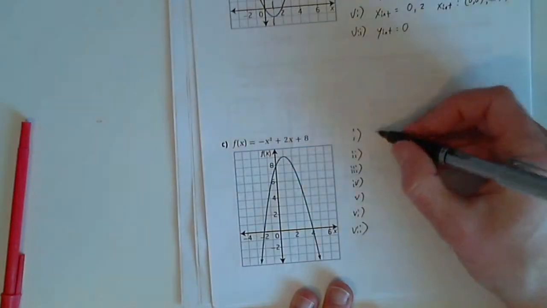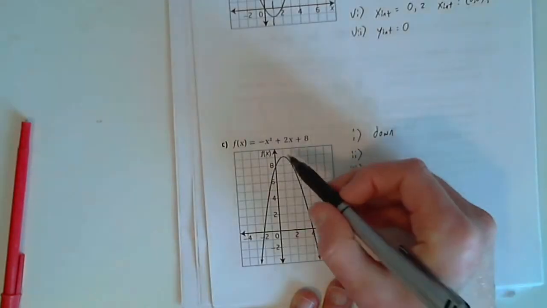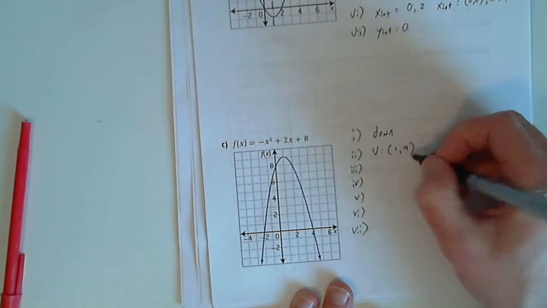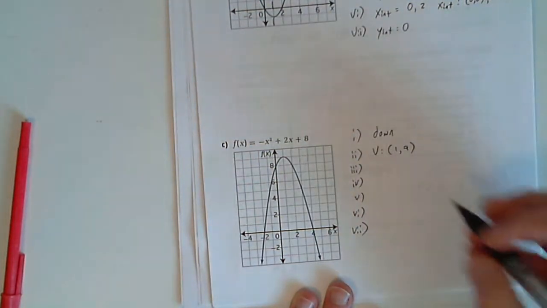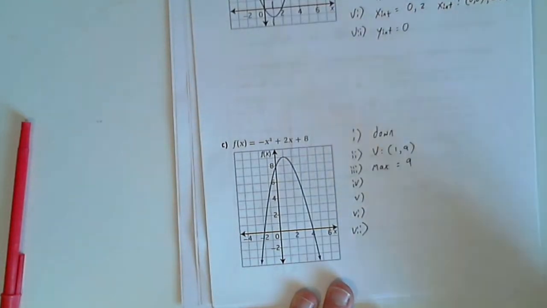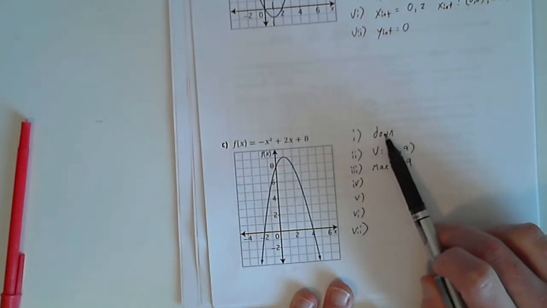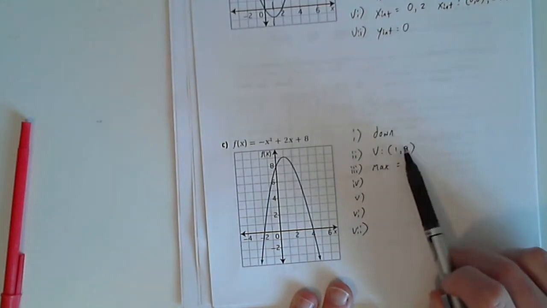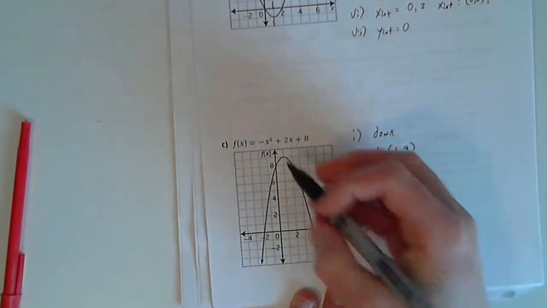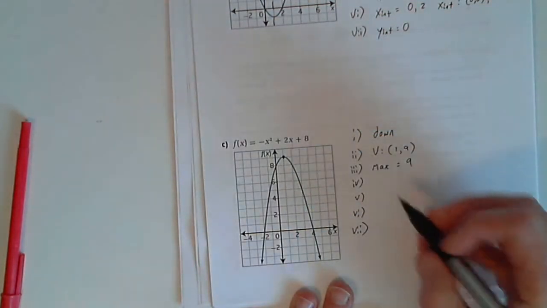Okay, so really quickly, it opens down. What are the coordinates of the vertex? It's (1, 9). Vertex is (1, 9). Maximum or minimum value, it's a max this time, is equal to 9. So you need to combine the 2 facts, whether it opens up or down, and the y value of the vertex. These 2 things together should tell you what the answer is here. So you don't even really need the graph, but you can clearly see on the graph that's a maximum value of 9. The highest this graph will ever go is 9.